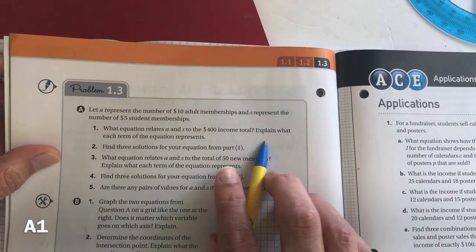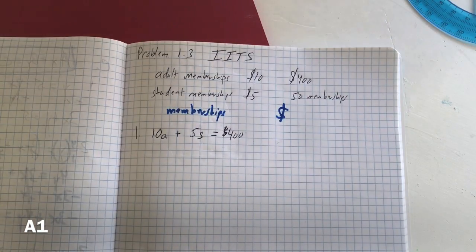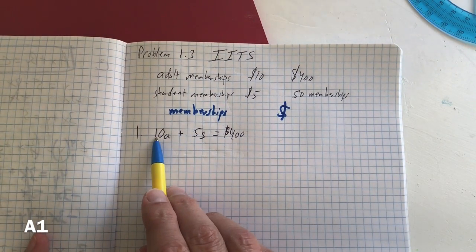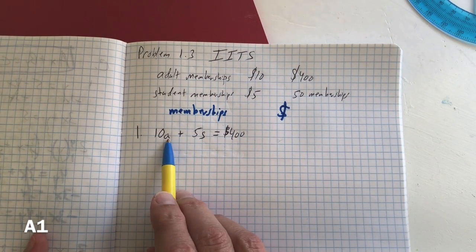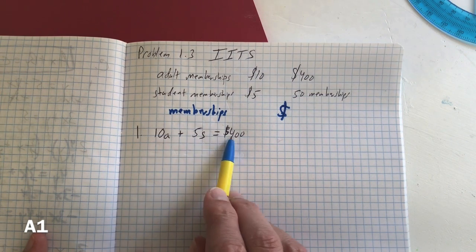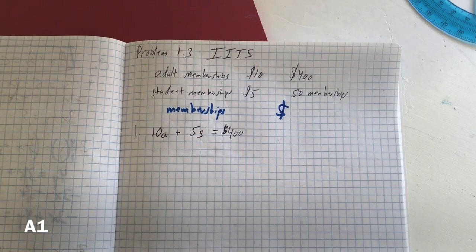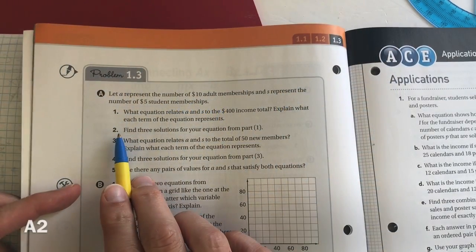So then they asked us, explain what each term of the equation represents. So this term right here is $10 for one adult membership. This is $5 for one student membership. And this is $400 for the total amount of money they made on that evening. That's for that part. All right, part 2.